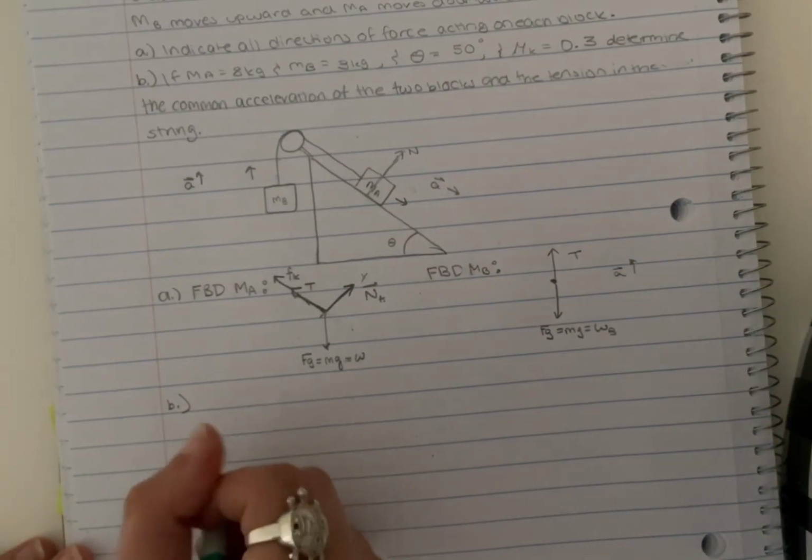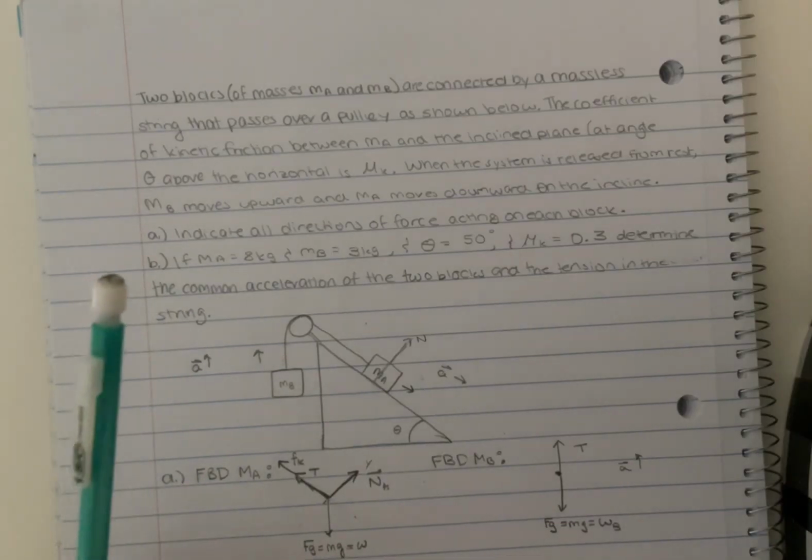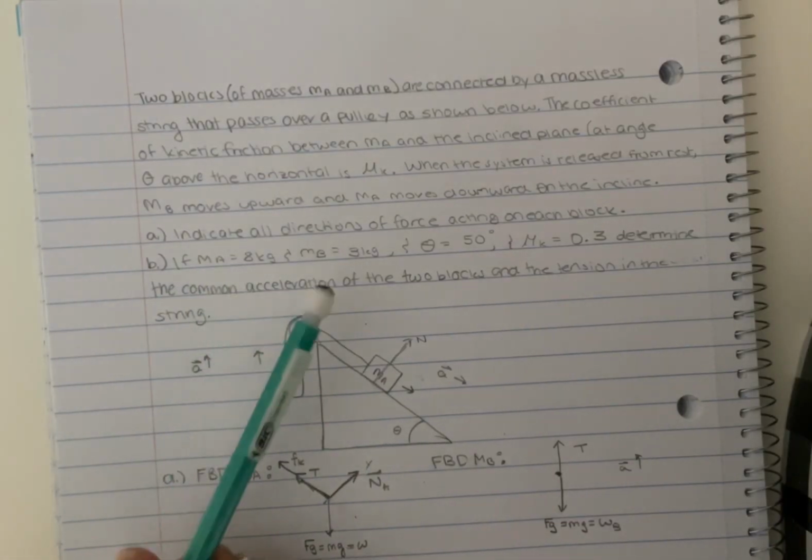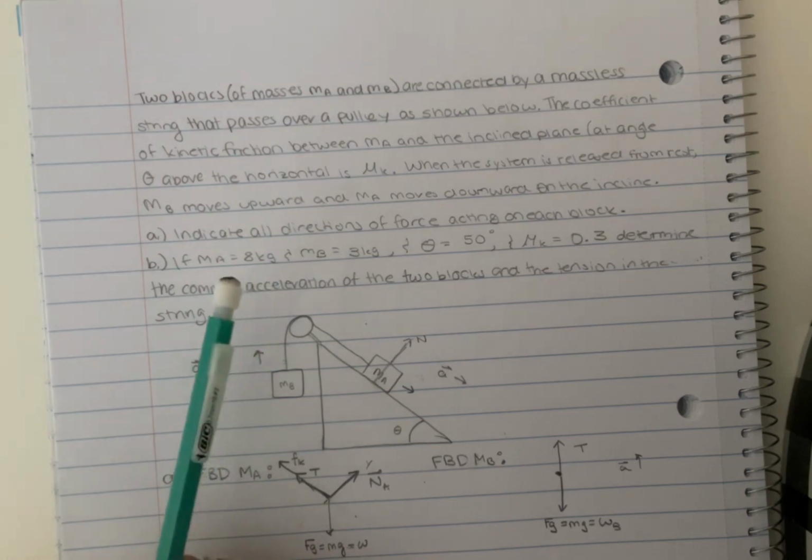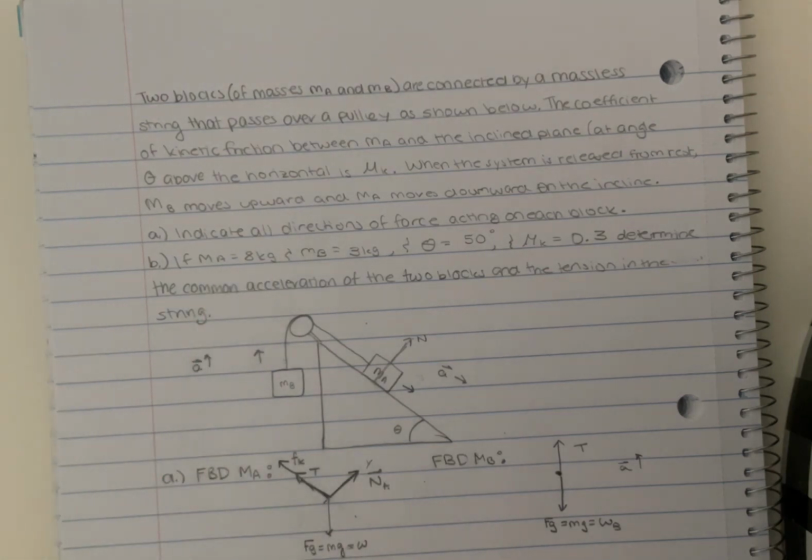So part B. If mass A is equal to 8 kilograms, mass B is equal to 3 kilograms, the angle is 50 degrees and mu k is 0.3, determine the common acceleration of the two blocks and the tension in the string.